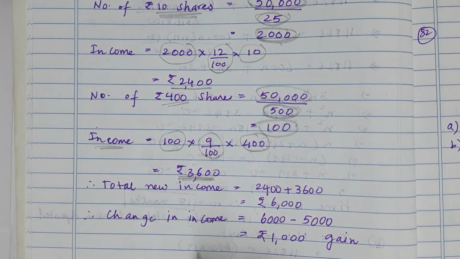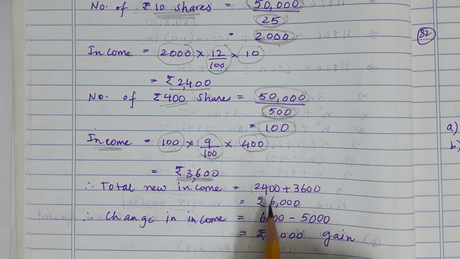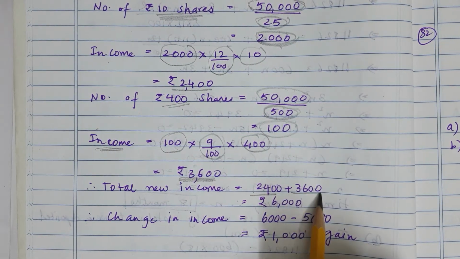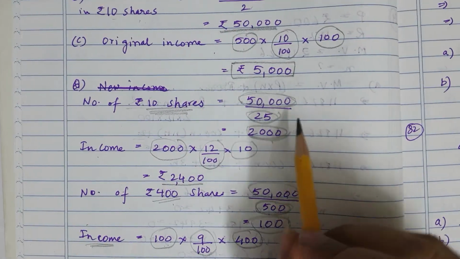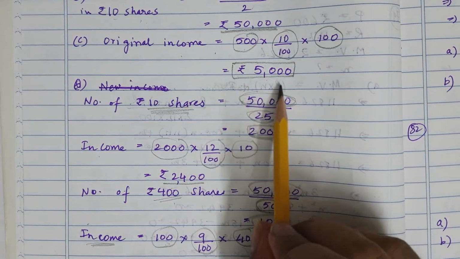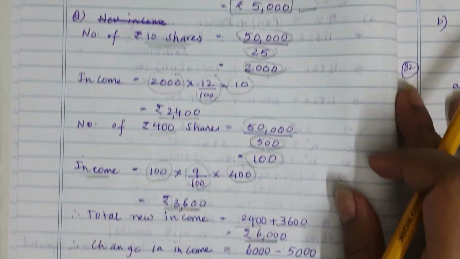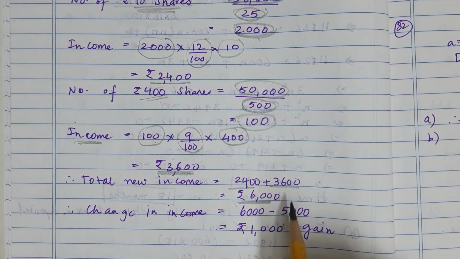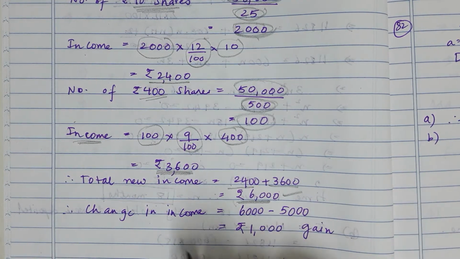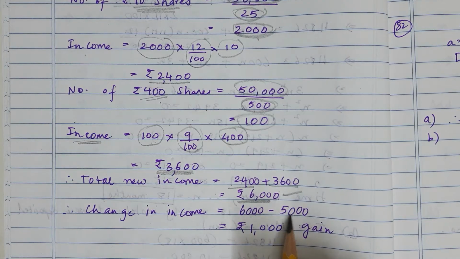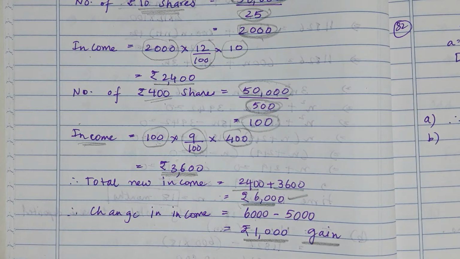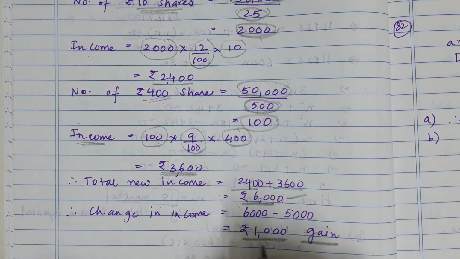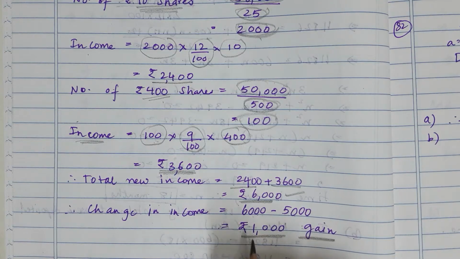So his total income from the two types of new shares is 2,400 plus 3,600, which is 6,000 rupees. So his original income from the kind of shares that he had was 5,000, but from the new kind of shares he is getting 6,000 income. Therefore his change in income is 6,000 minus 5,000, which is 1,000 rupees gain. He is receiving 1,000 rupees more from the new shares. So this part of the answer in the document is something else, but the correct answer should be 1,000 rupees gain.